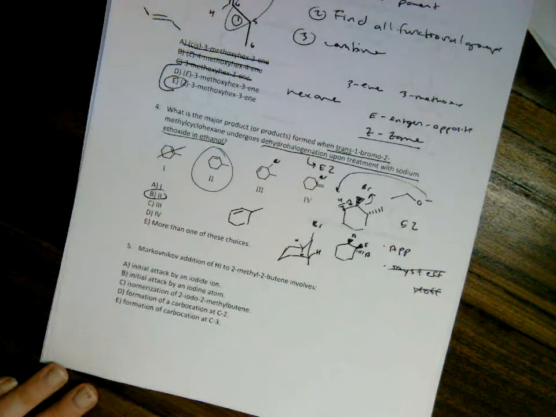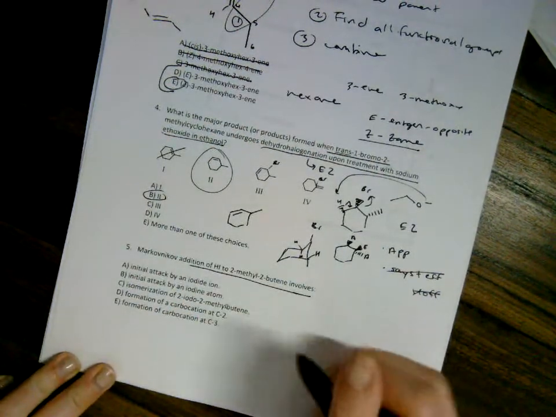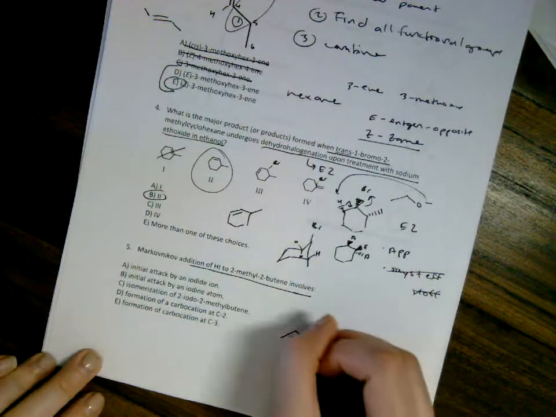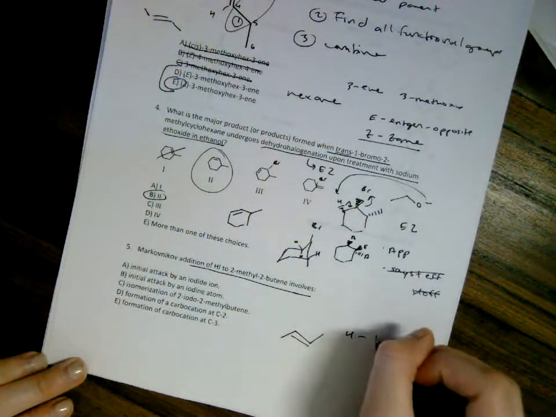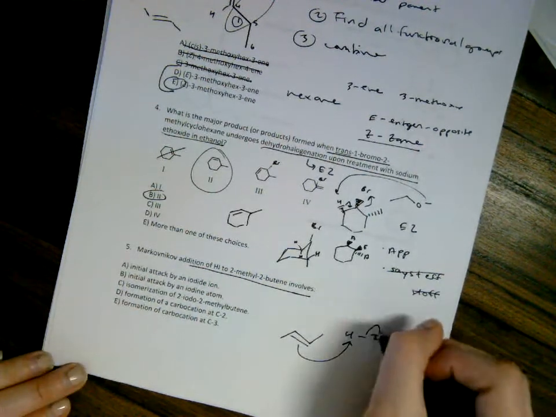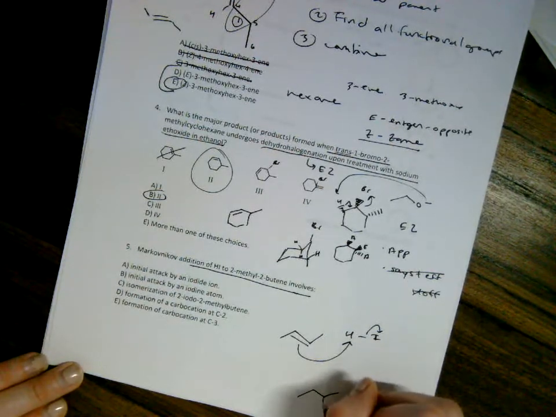So, answer choice B. Okay, Markovnikov addition of HI to 2-methylbutene. One thing I talk about with my students is that when you have an addition to an alkene, the first step is almost always that the alkene attacks, because the alkene has excess electron density and it's going to find an electrophile.